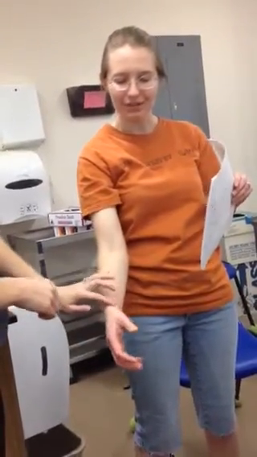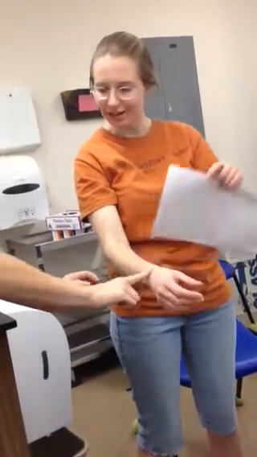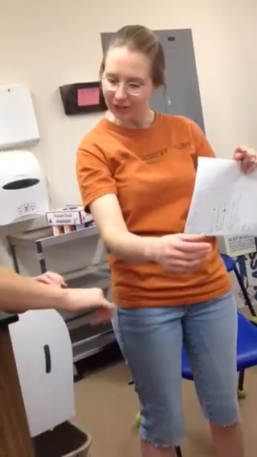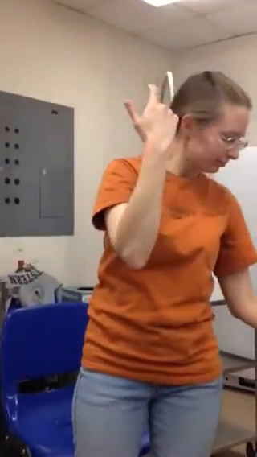Styloid process of my radius. Oh, your arms are against your side. Down here, right? Look for a bump. Like this little bump. It's way more prominent on my side. Can you hold it up and show the class? Yeah, so your styloid process is the bump on the thumb side of the wrist. So that's the styloid process of the radius.